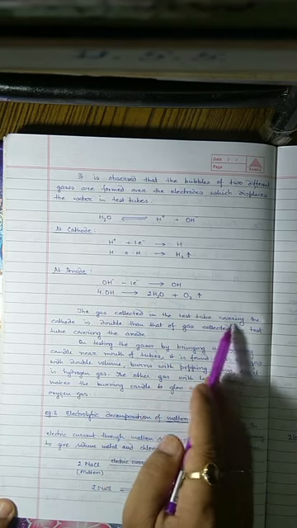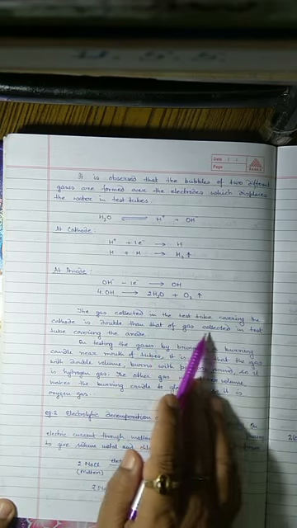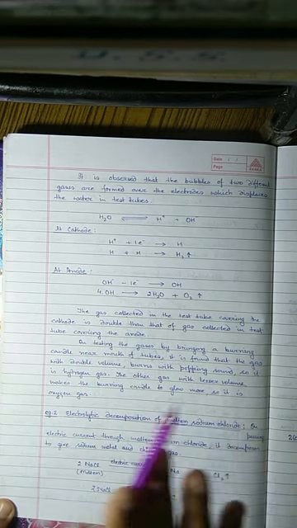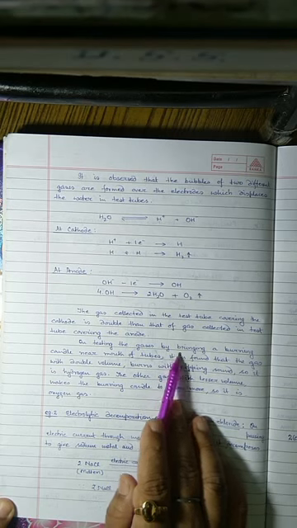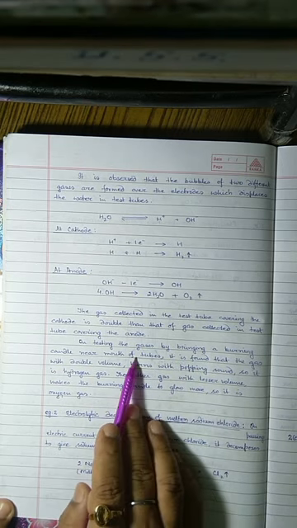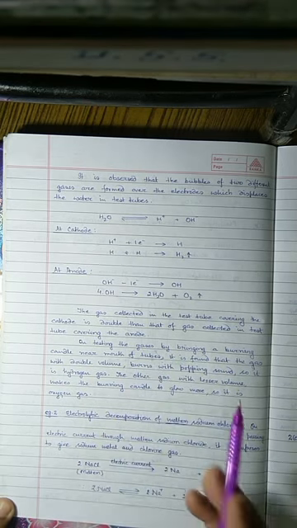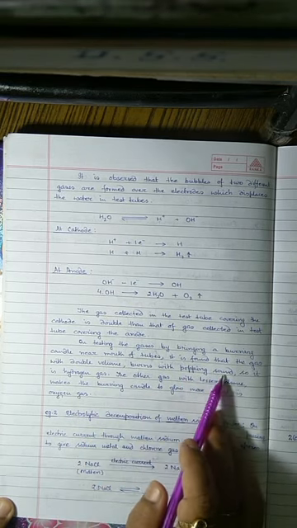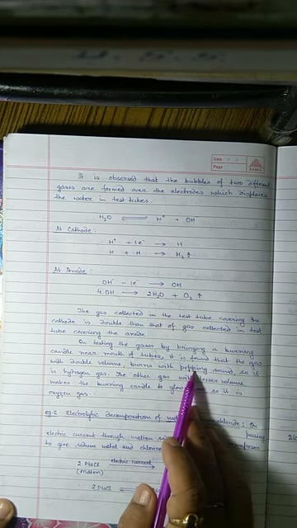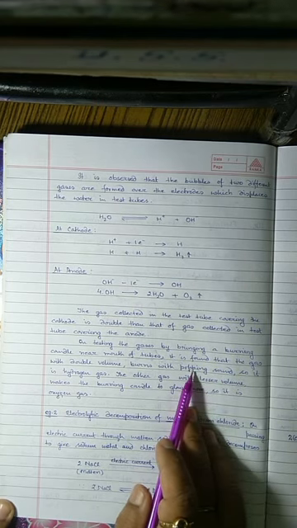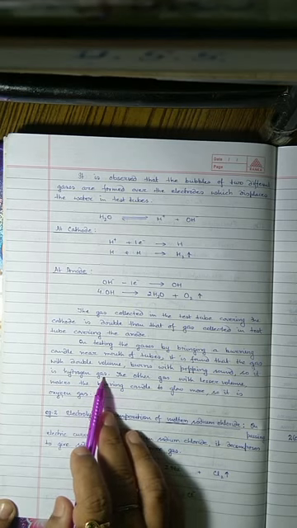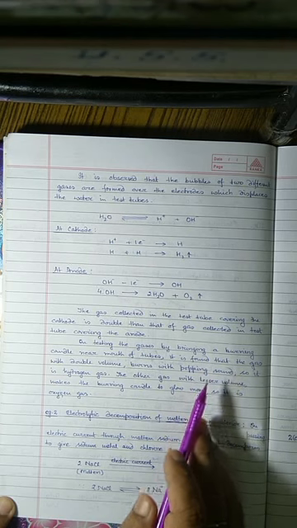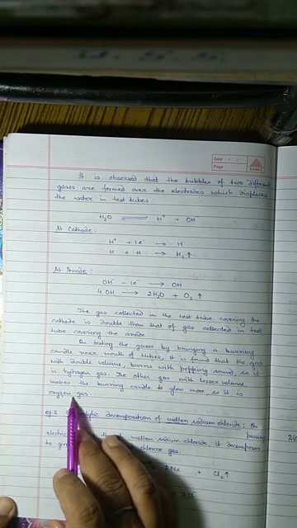The gas collected in the test tube covering the cathode is double that collected in the test tube covering the anode. This we have already discussed. On testing the gases with a burning candle near the mouth of the test tubes, it is found that the gas with double volume burns with a popping sound. We have already discussed that the popping sound is for hydrogen gas, so it is hydrogen gas. The other gas with lesser volume makes a burning candle glow more, so it is oxygen gas.